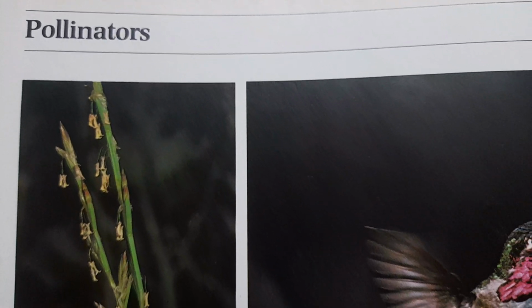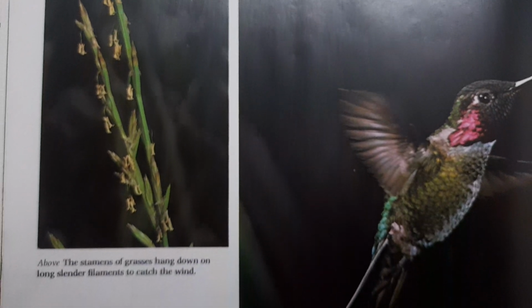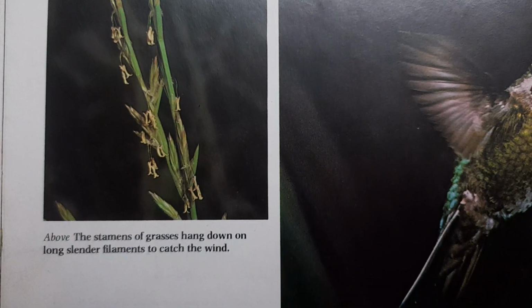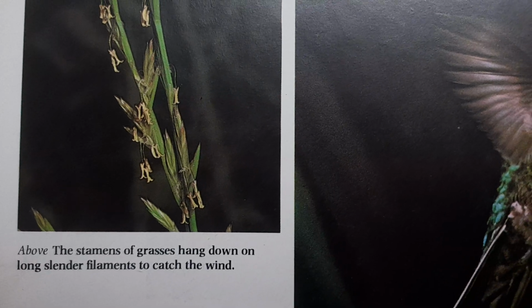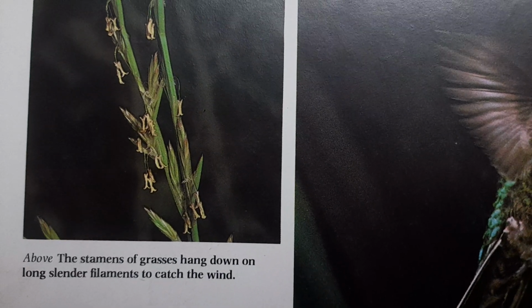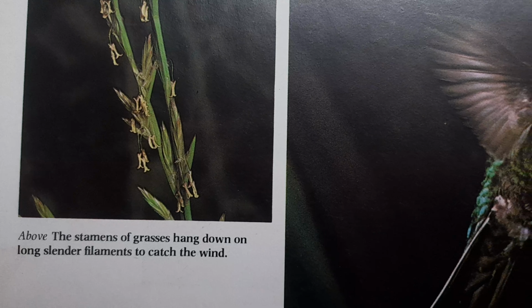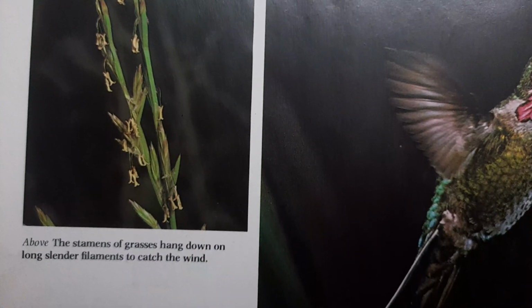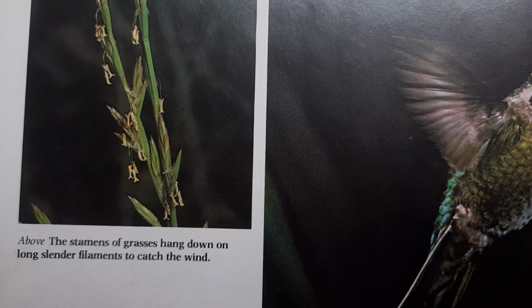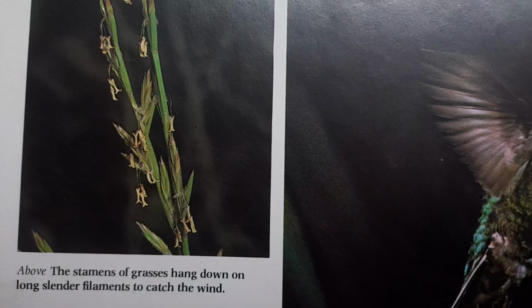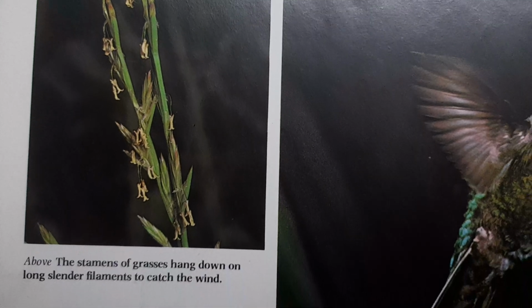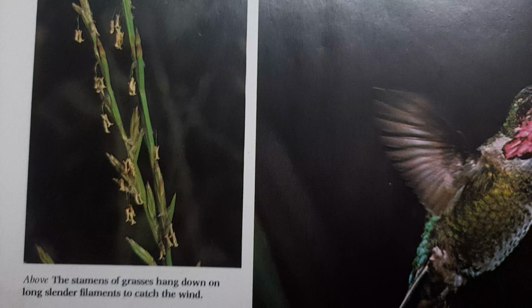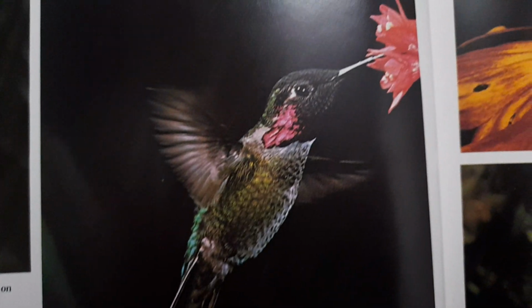Pollinators, a topic. In this picture, the stamens of grasses hang down on long, slender filaments to catch the wind. It's windy weather, and the stamens of grasses hang down to catch the wind. It's pictured here.